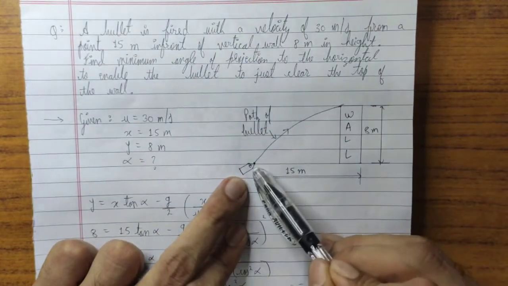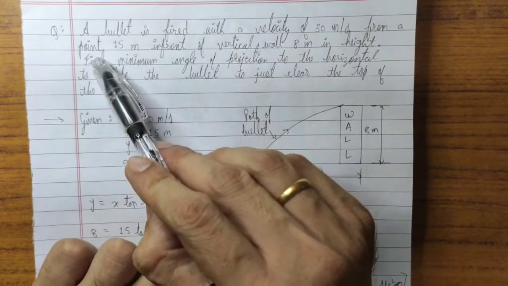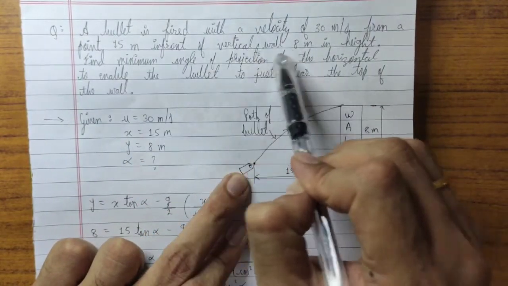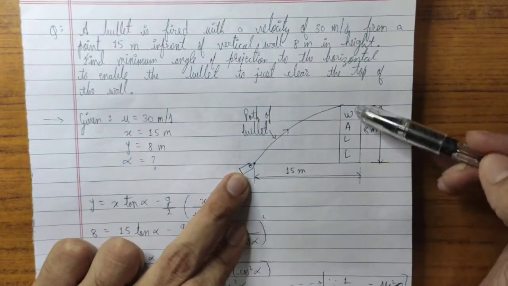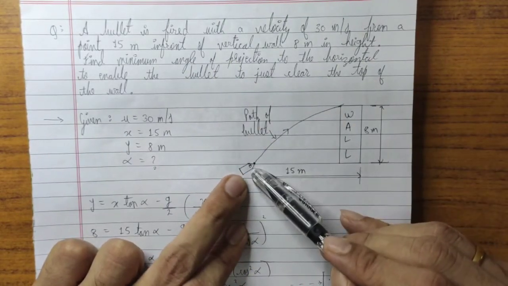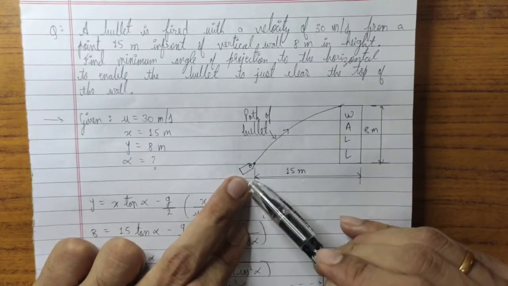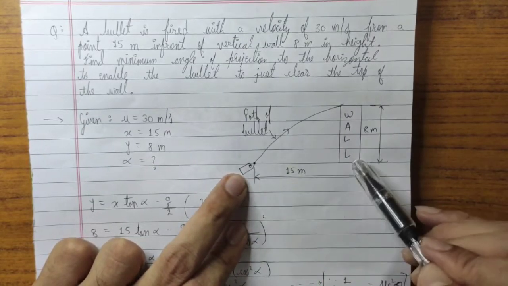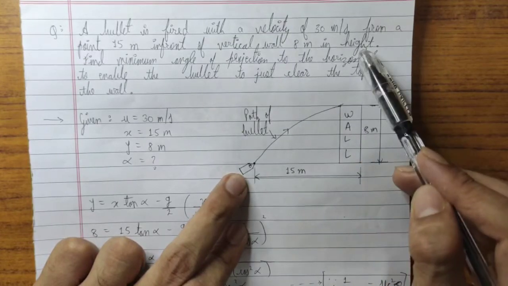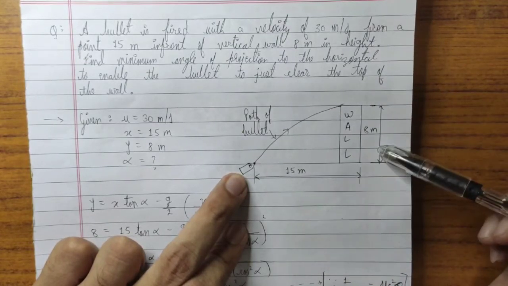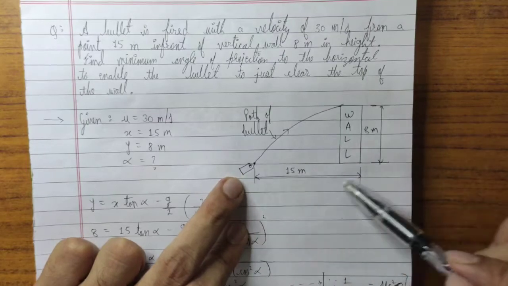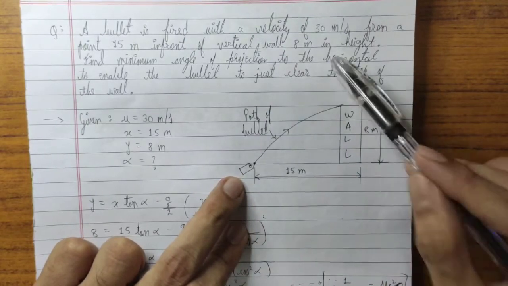Now this is the point from where the bullet is fired, which is 15 meter in front of a vertical wall. Okay, so there is a vertical wall and this point from where the bullet is fired is at a distance of 15 meter in front of the wall, and the height of the wall is 8 meter. So this is the given condition of our problem.